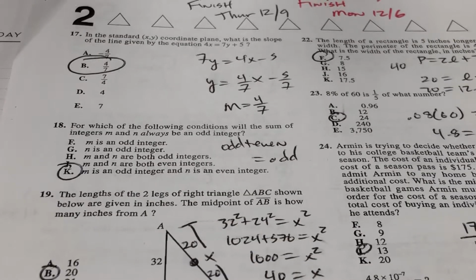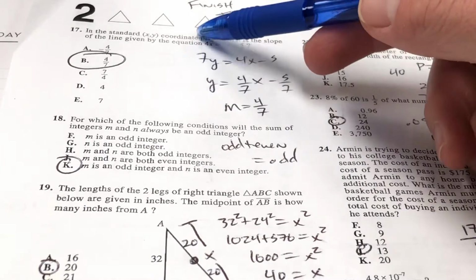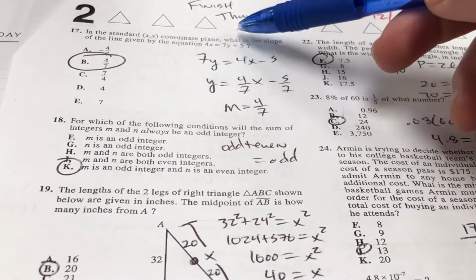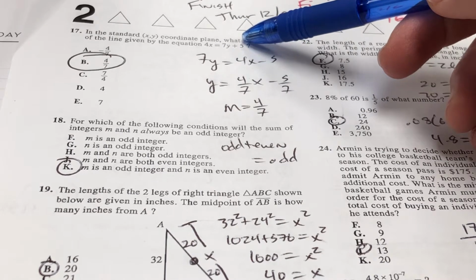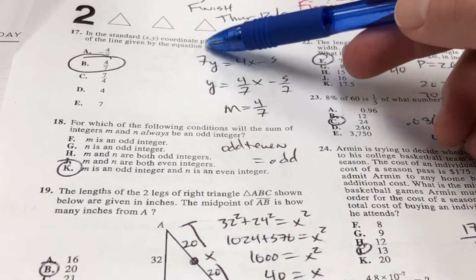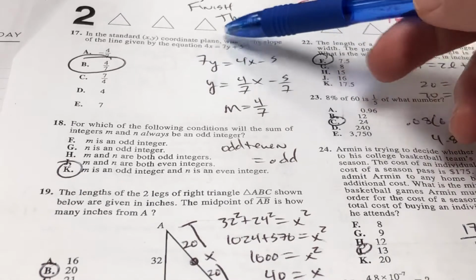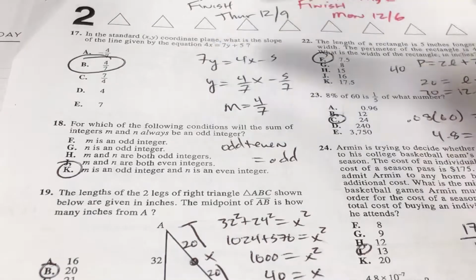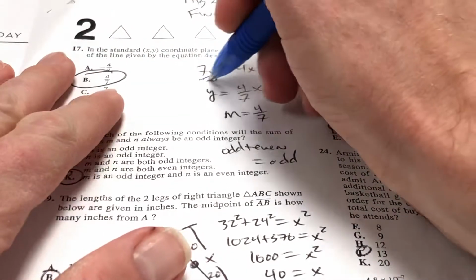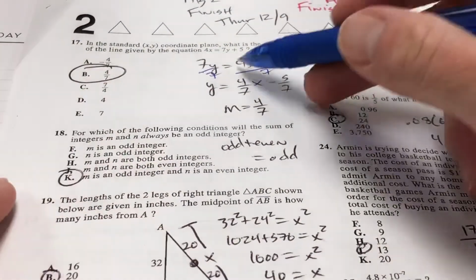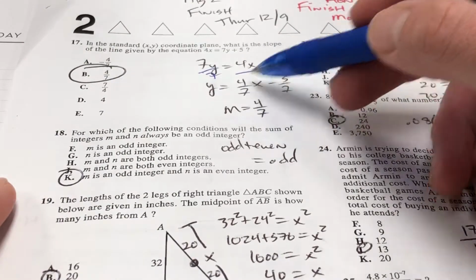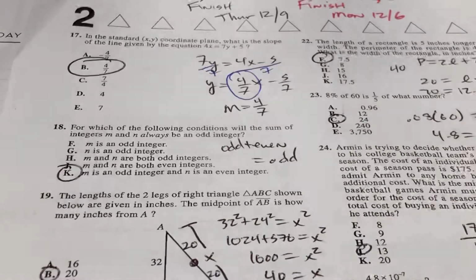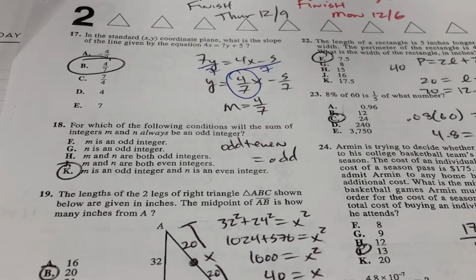In the standard XY coordinate plane, what is the slope of the line given by the equation 4x equals 7y plus 5? We're going to get this in slope-intercept form, so I'm going to move the 5 over. I'm going to rearrange everything. Have them trade spots while moving the 5 over with 4x: 4x minus 5. Then I'm going to divide everything by 7. That gives 4/7 x minus 5/7. This doesn't matter as much. I need to know what the slope is, and the slope is what is attached to x, 4/7.